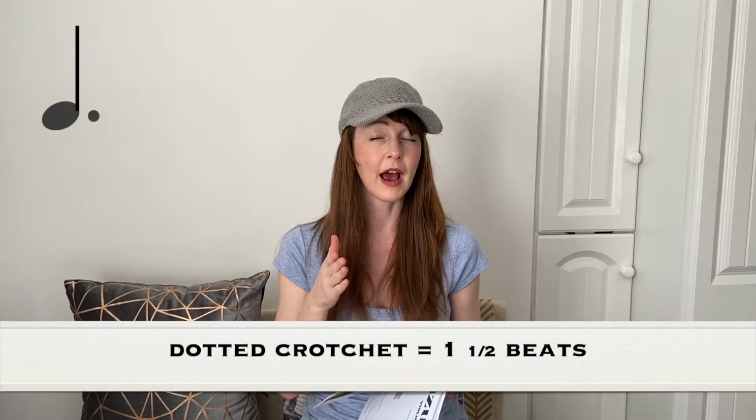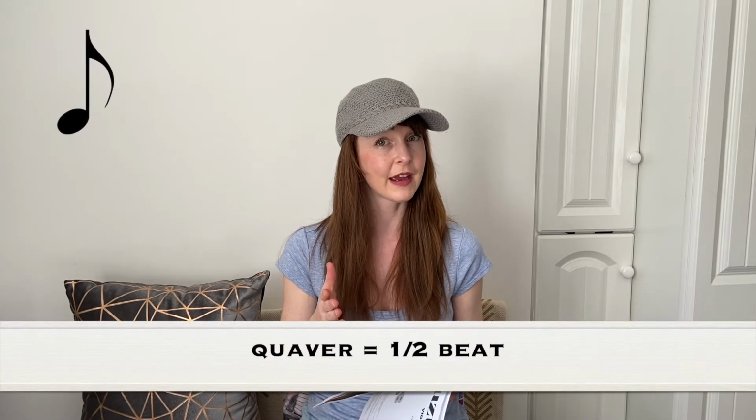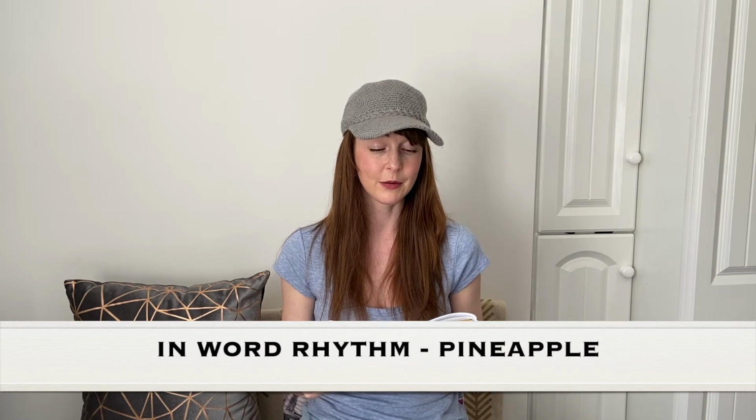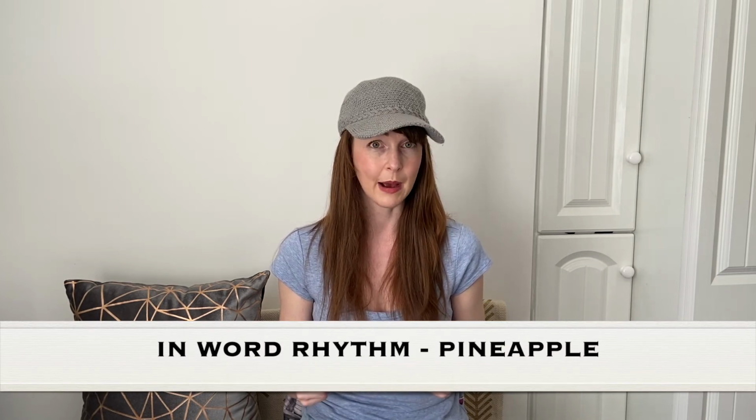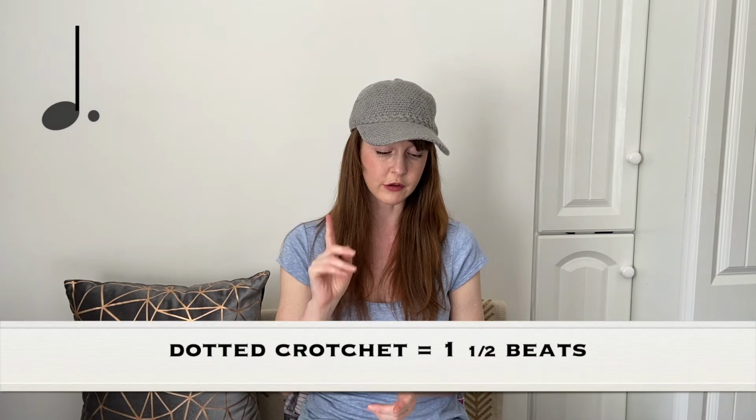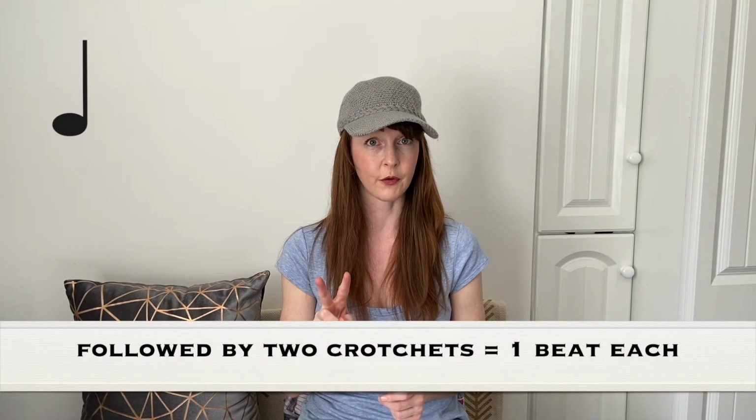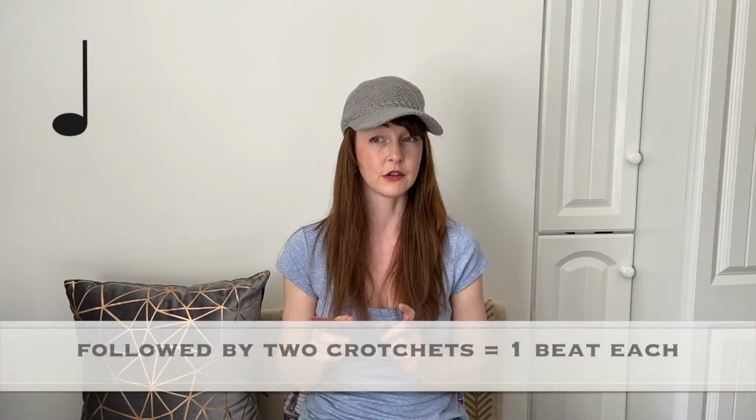The next rhythm that we're going to speak about is in May Song. The dotted crotchet gets 1.5 beats, followed by the quaver that gets half a beat. In word rhythm, to make that easy, pineapple is what we use for that long, short, long, long, which is the dotted crotchet followed by the quaver followed by 2 crotchets. The 2 crotchets have 1 beat each. We will use pineapple popcorn to do that bar.